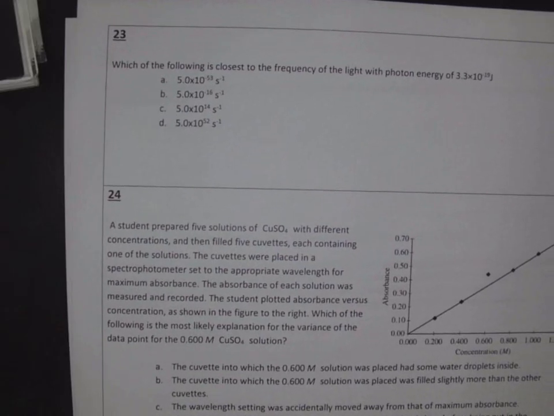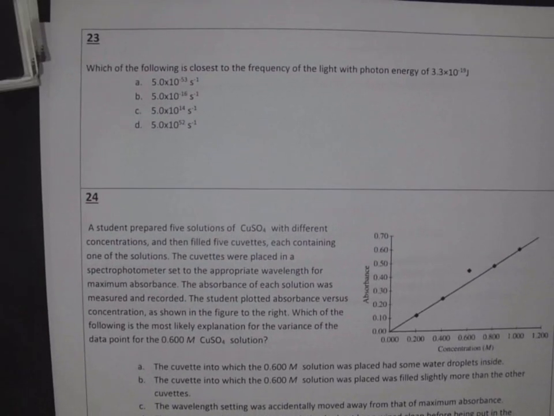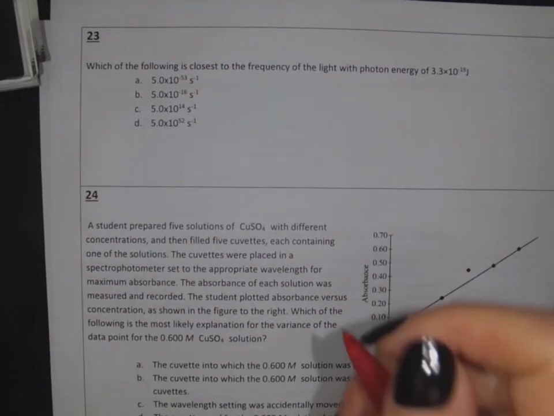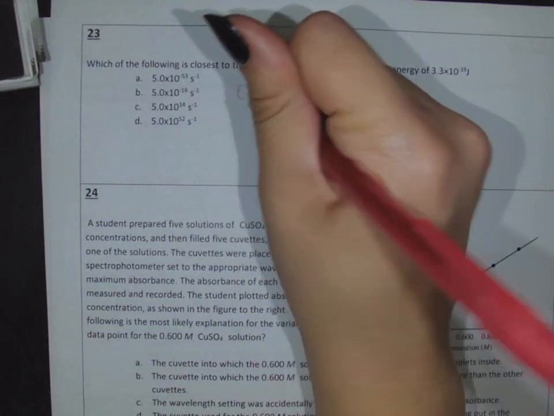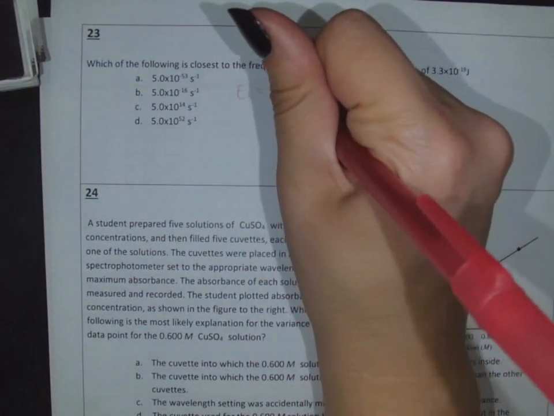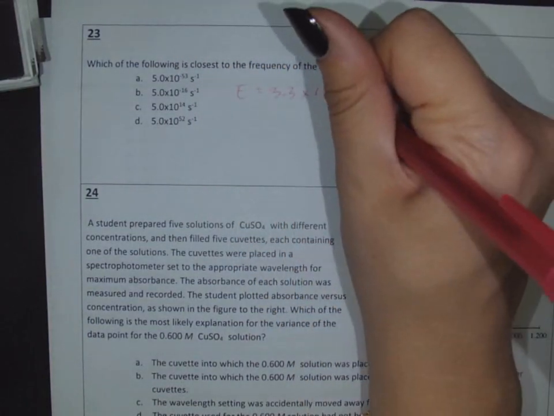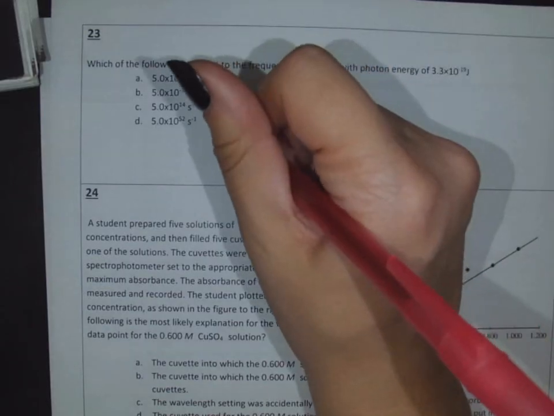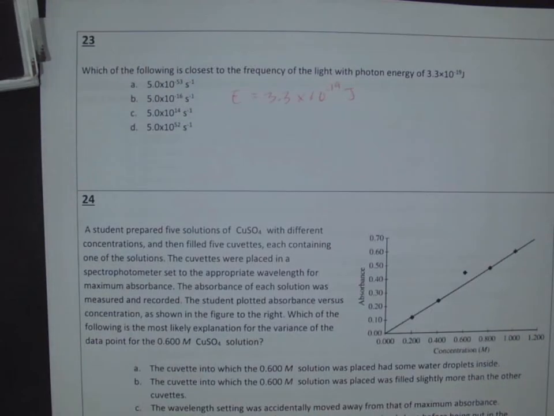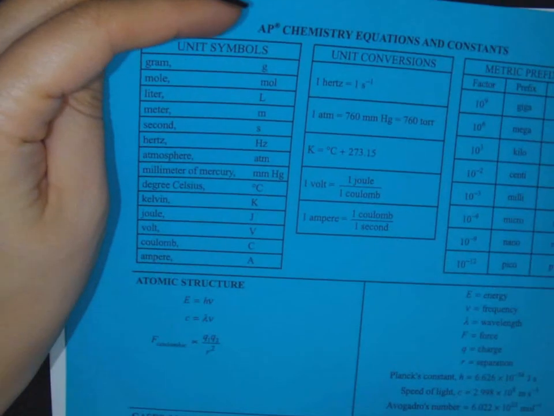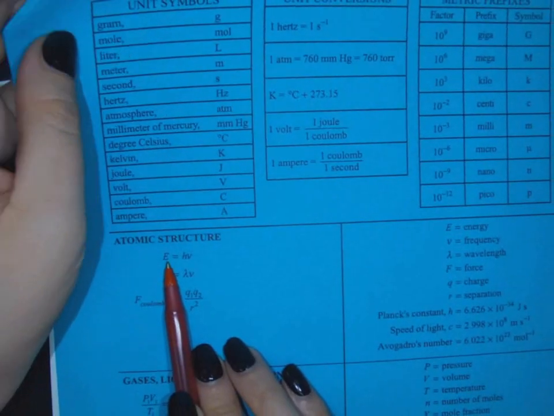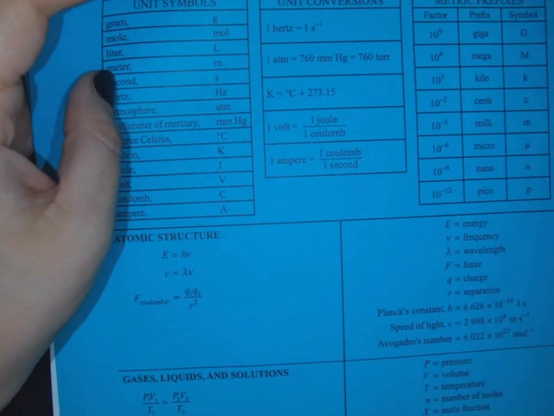Which of the following is the closest frequency of light to a photon with an energy? Our energy is 3.3 times 10 to the negative 19 joules. We're trying to solve for frequency. So we have energy and we're trying to solve for frequency.